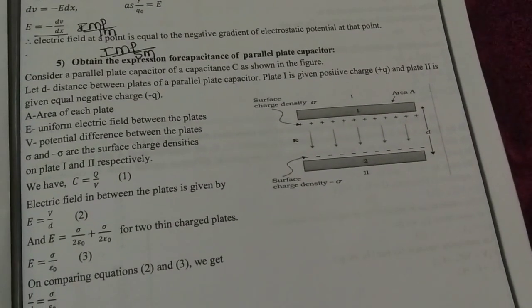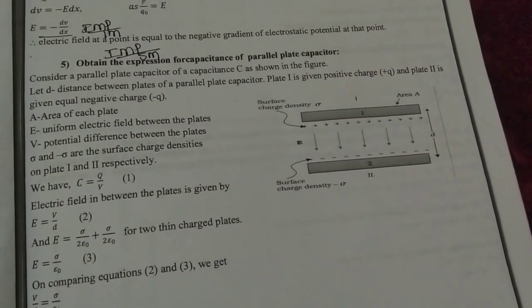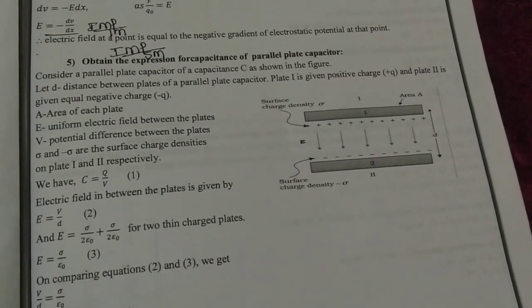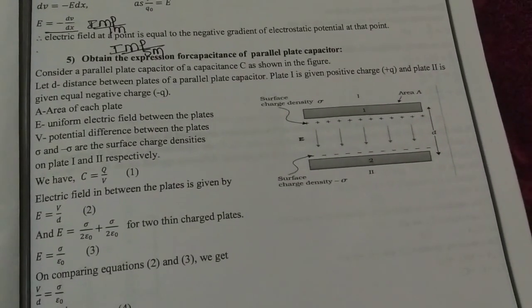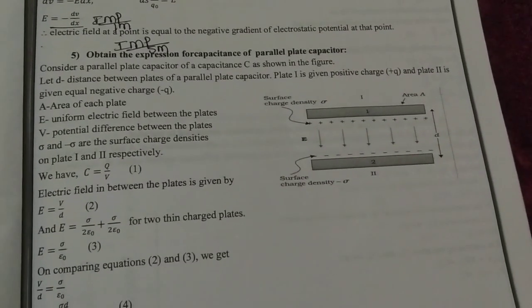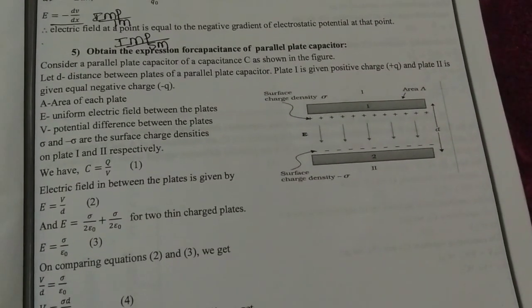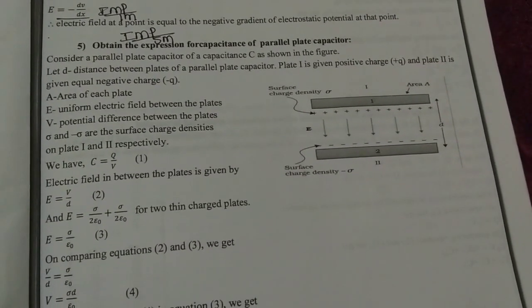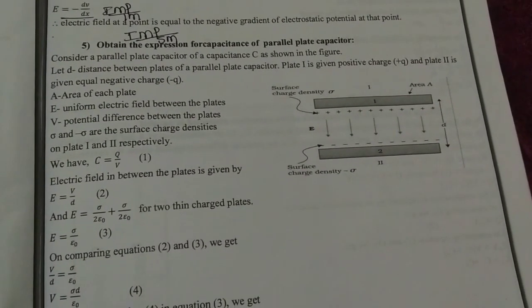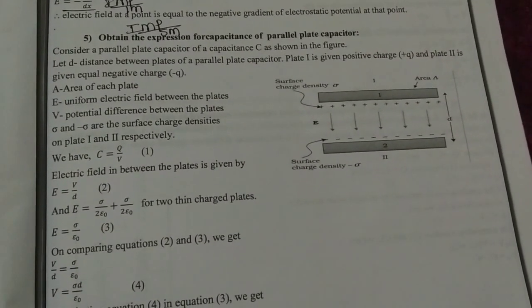Another important question is, obtain the expression for capacitance of a parallel plate capacitor. Consider a parallel plate capacitor of capacitance C as shown in the figure. Let d be the distance between the plates of the parallel plate capacitor. Plate 1 is given positive charge plus Q, and plate 2 is given equal negative charge minus Q.